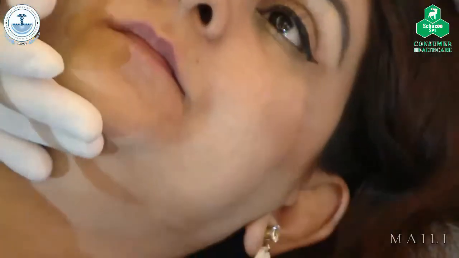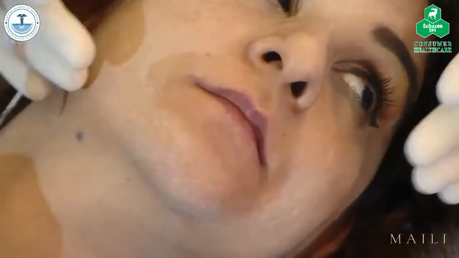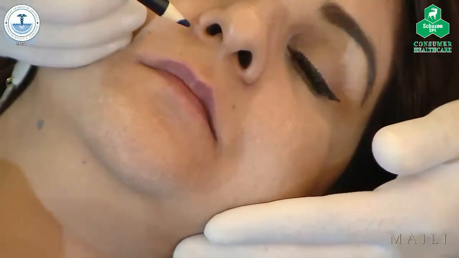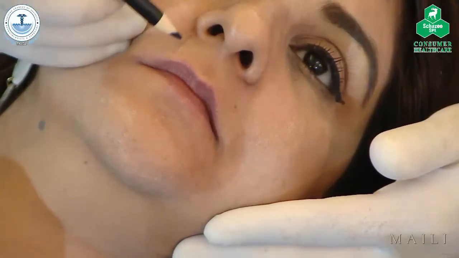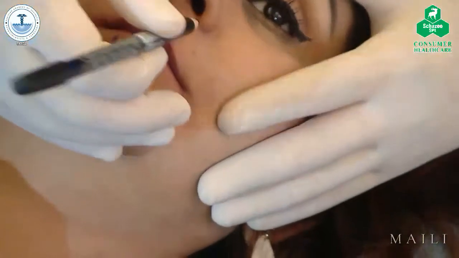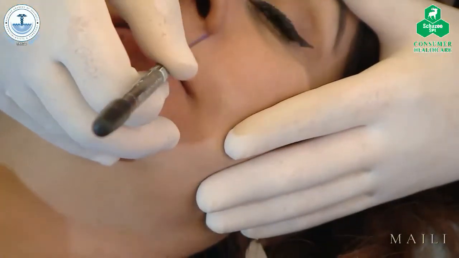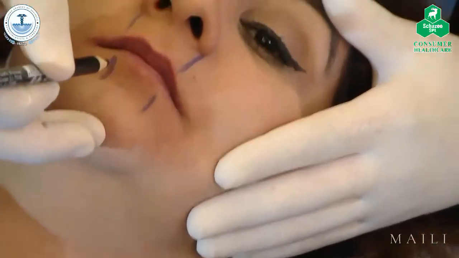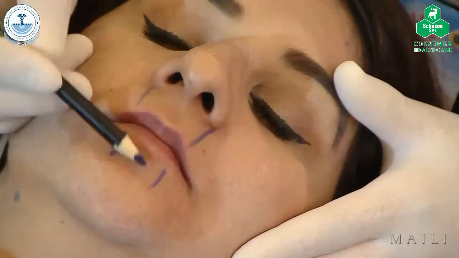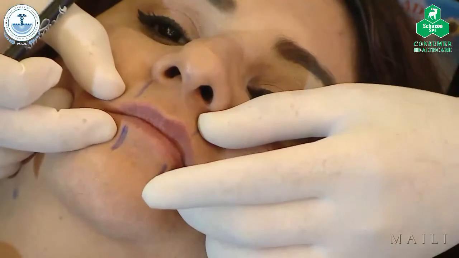Brilliant. Right. So going back to what I'm talking about, over here we're going to treat those aging lips. I'm going to start by drawing the middle third, and the middle third is the only place, the area I'm going to be working on. I'm going to avoid the lateral third.